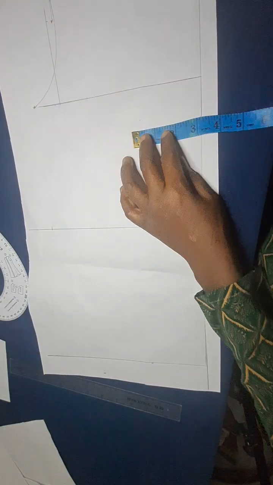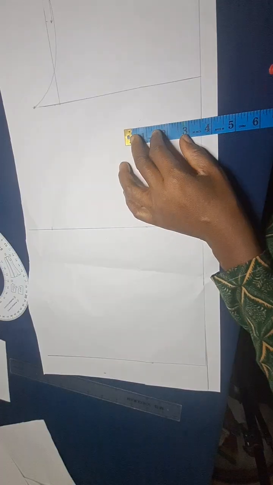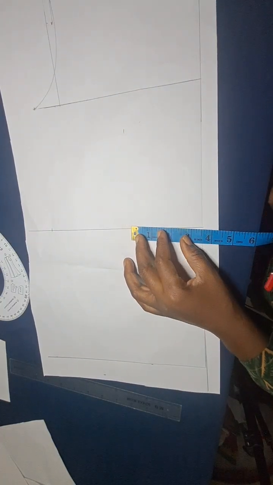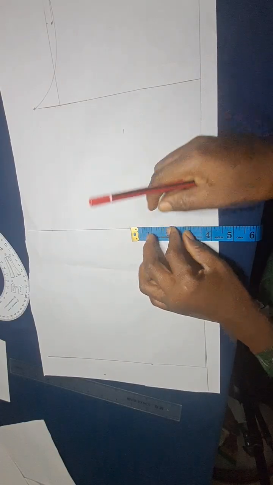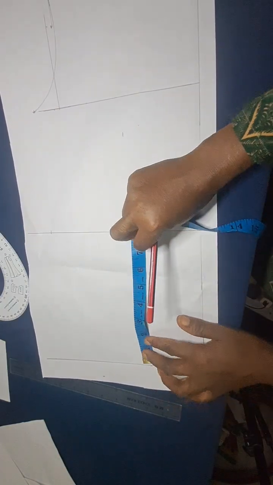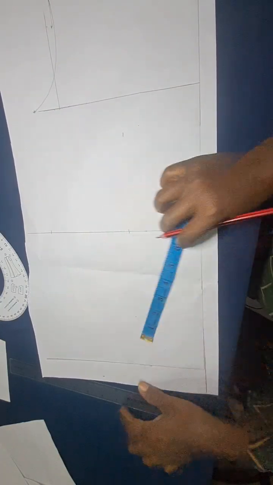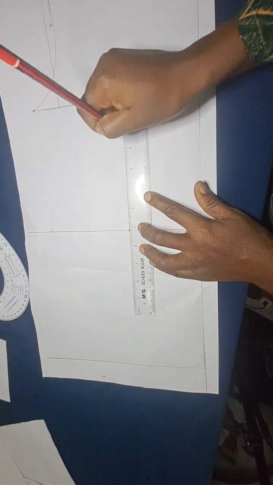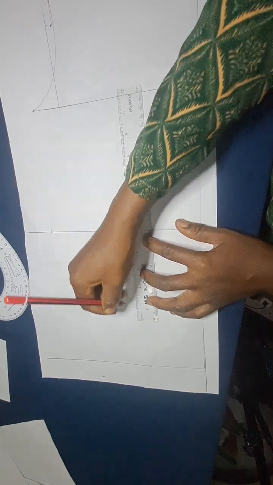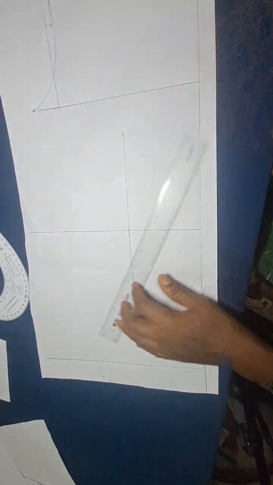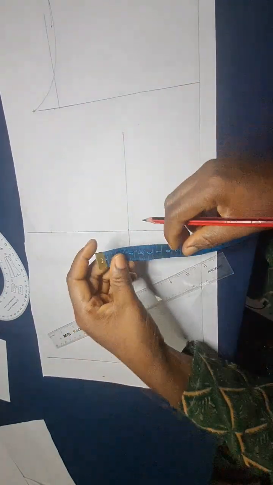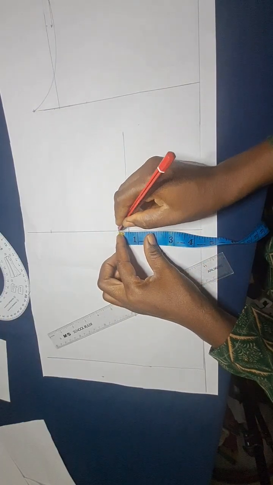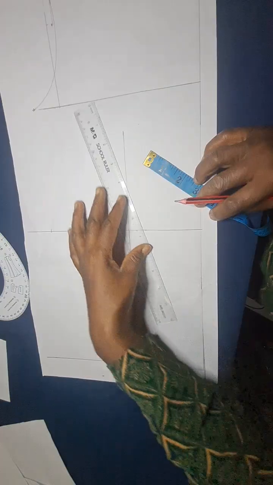My apex to apex is 3.5. That's 7 divided by 2. So the line, I'll be interpreting it. I'll use it as my guideline to bring out the dart legs. Remember 3 inches before the hip. So I'm bringing out my darts. Now on the waistline, I'm marking half inches on this side.